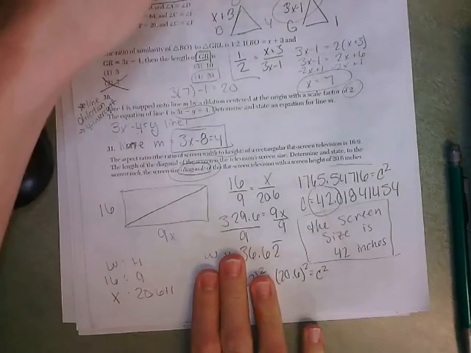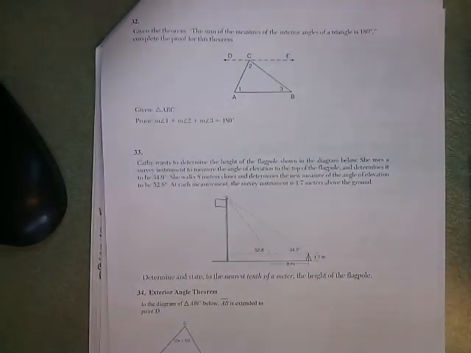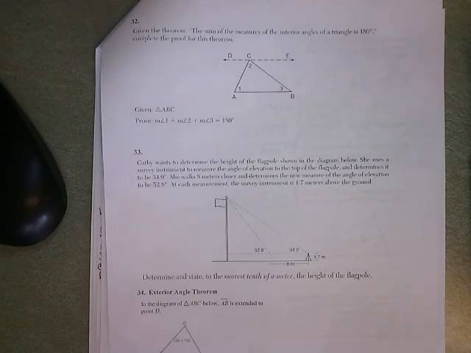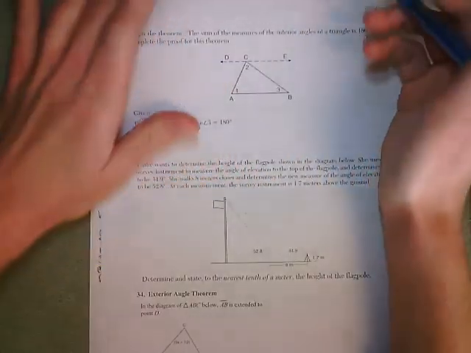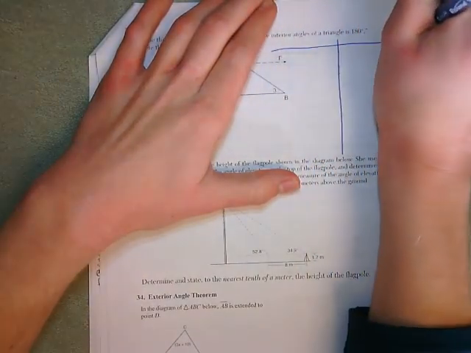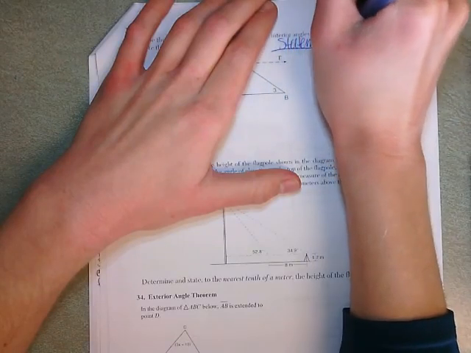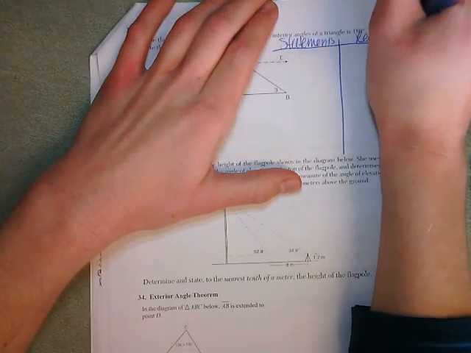All right, on we go to the next one. Given the theorem, the sum of the measures of the interior angles of a triangle is 180 degrees, we want to complete the proof for this theorem. Okay, so this is a little weird. We're not going to be using our normal proof rules. This is a little different.